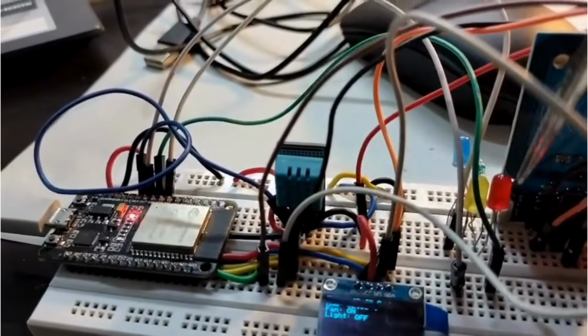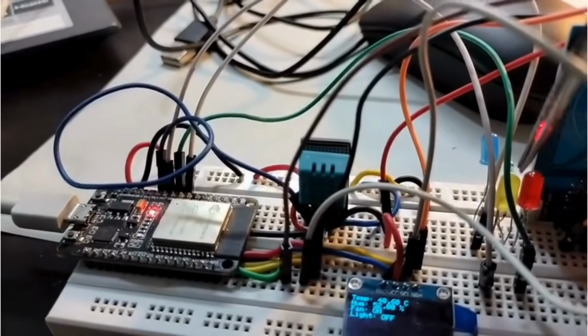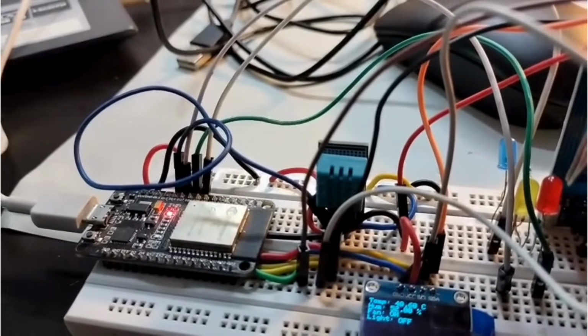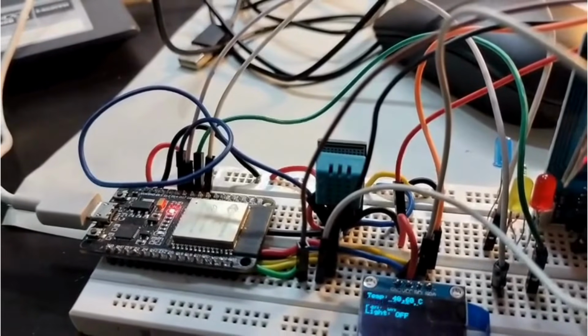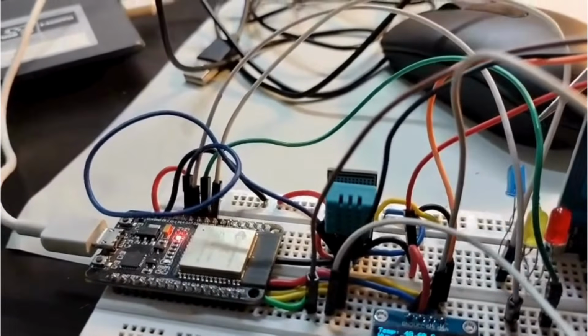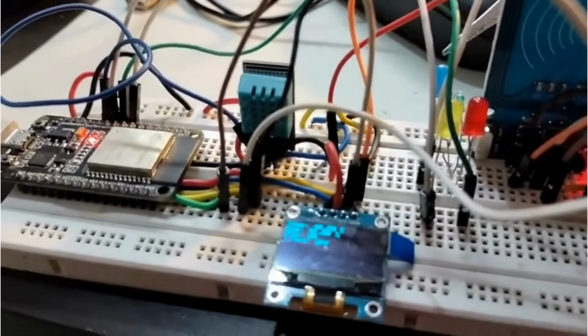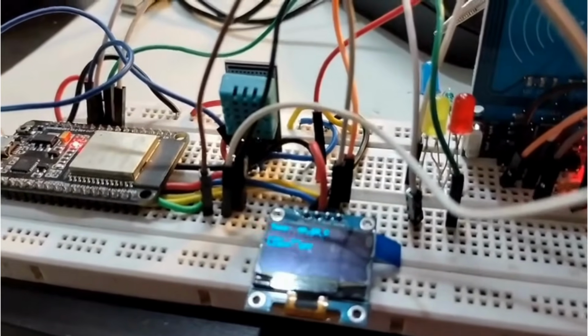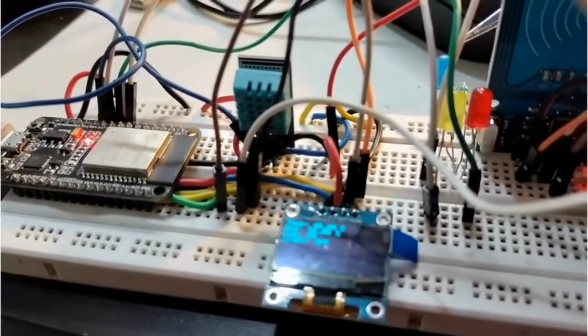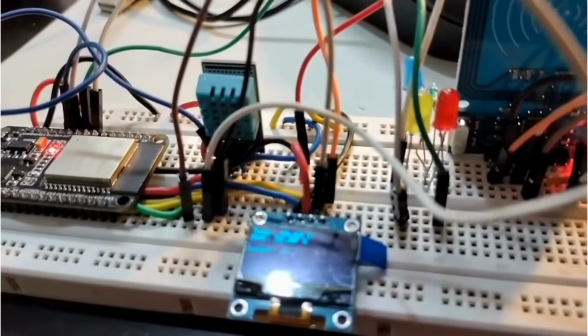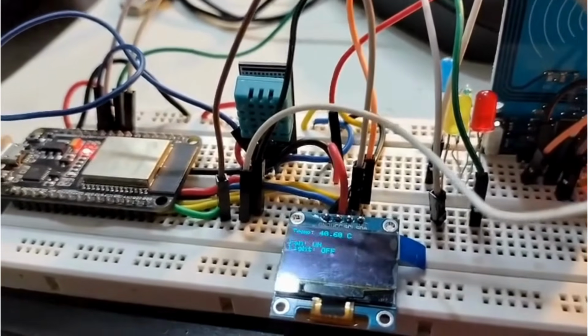One is for a fan and one is for light, and this LED is for not granting the access. If the access is granted, this light will not come. If access is not granted, this light will come. So let's have a demo.